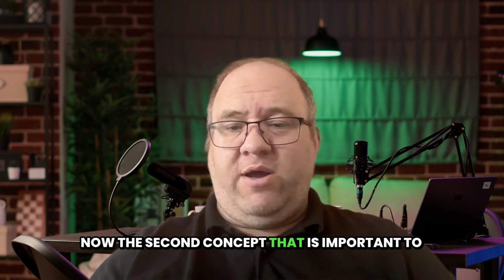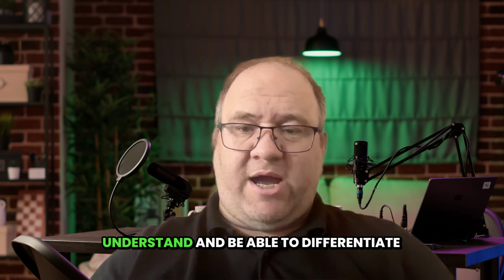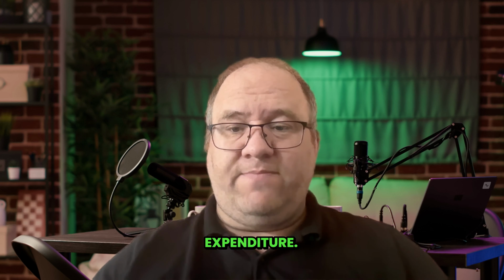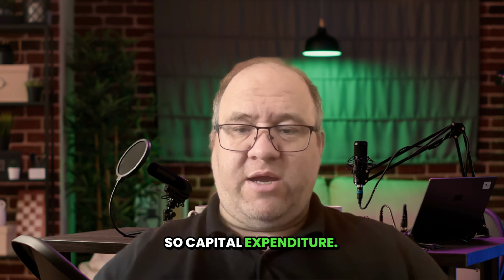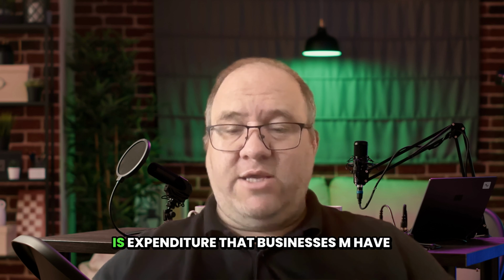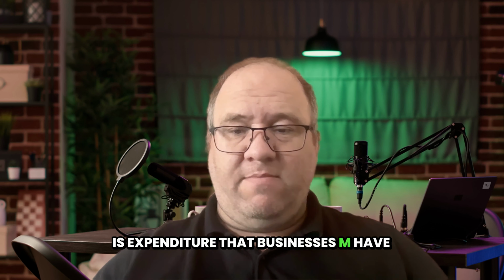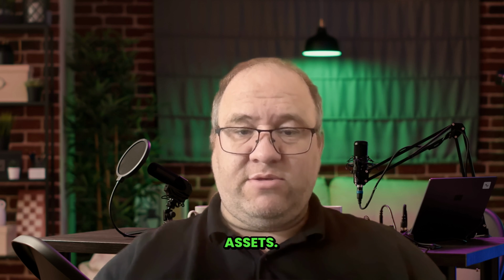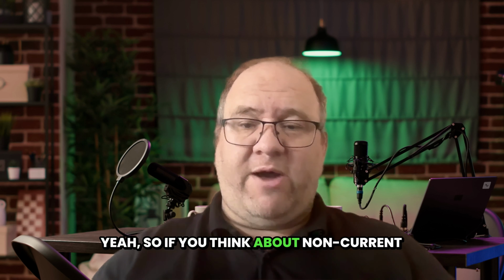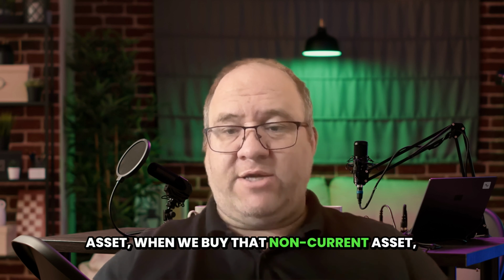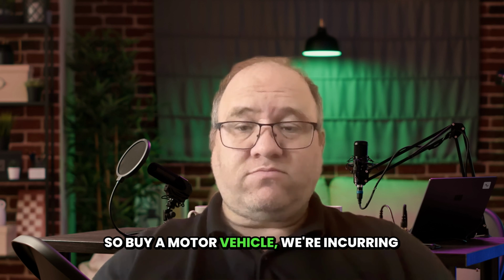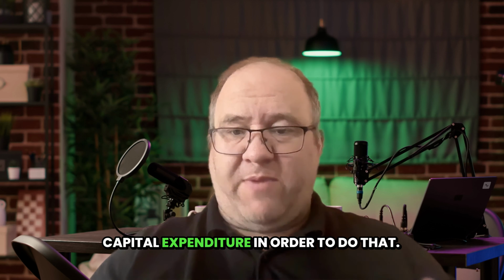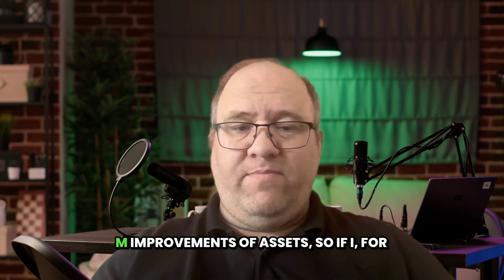Now, the second concept that is important to understand and be able to differentiate between is that of capital and revenue expenditure. Capital expenditure is expenditure that businesses have related to the creation and improvement of assets. If you think about a non-current asset, when we buy that non-current asset, so buy a motor vehicle, we're incurring capital expenditure in order to do that.